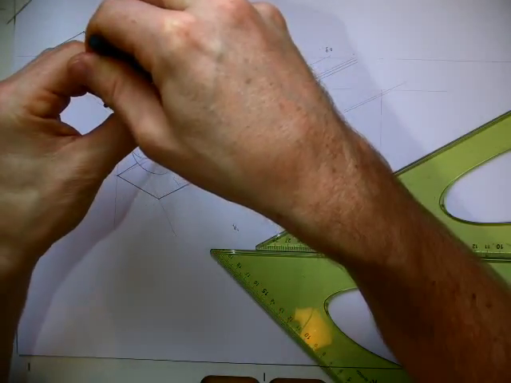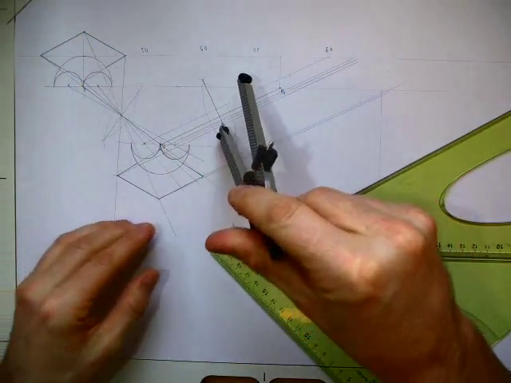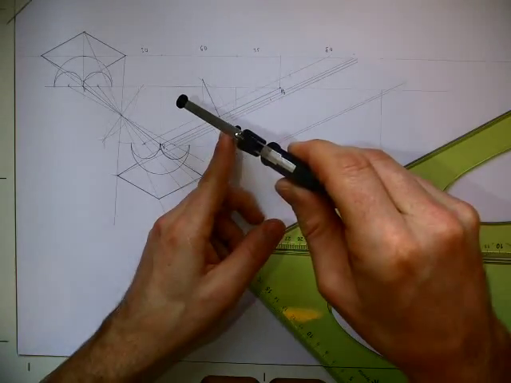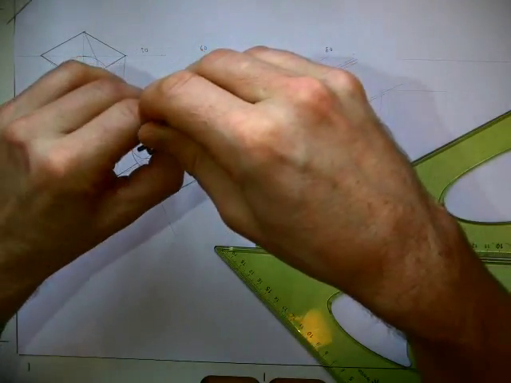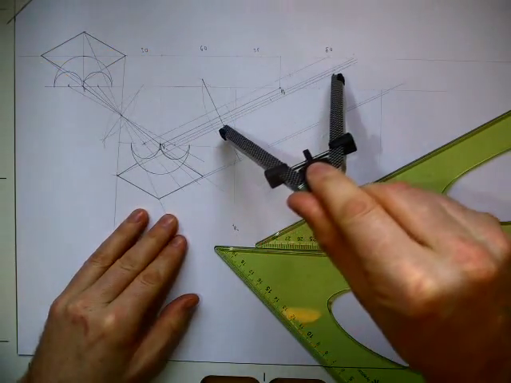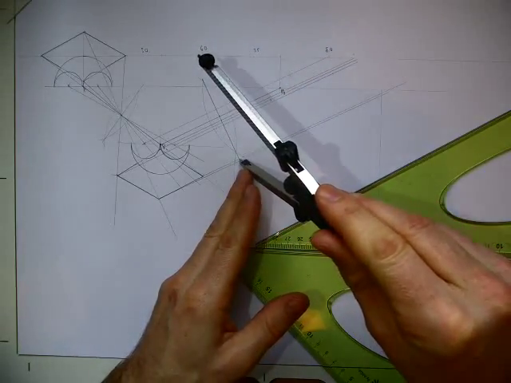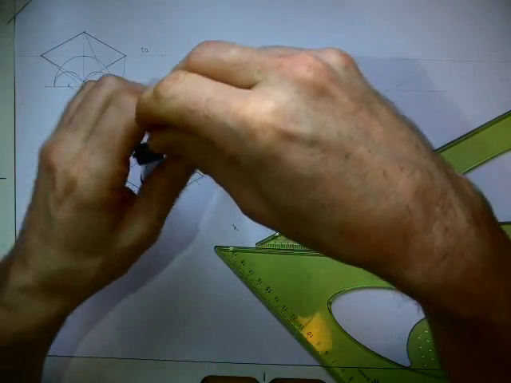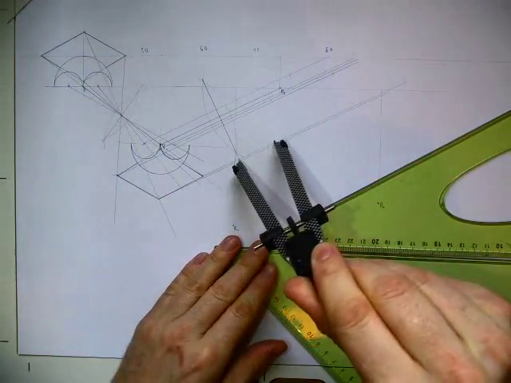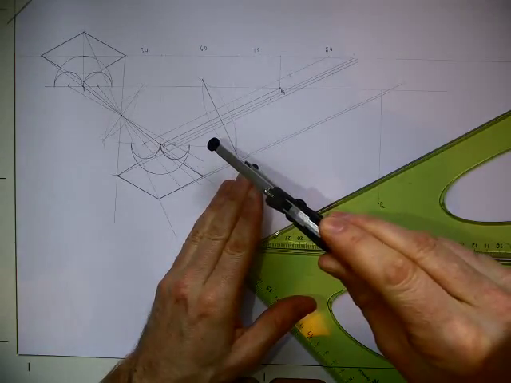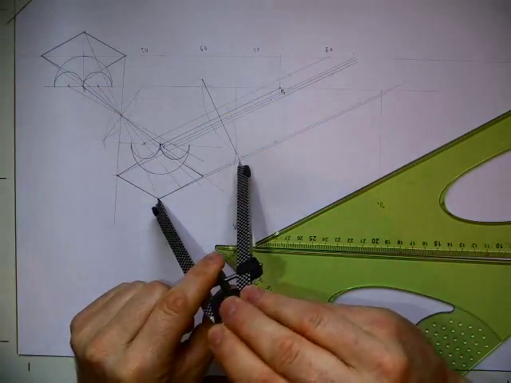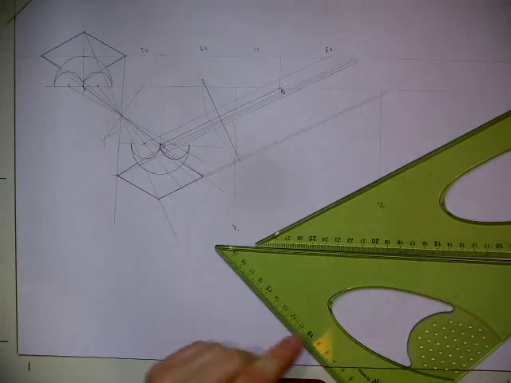The next one is going to that center of the circle there. There we go. This one's all the way out to the far end. This one's in a bit closer. And this is the very top. Okay.